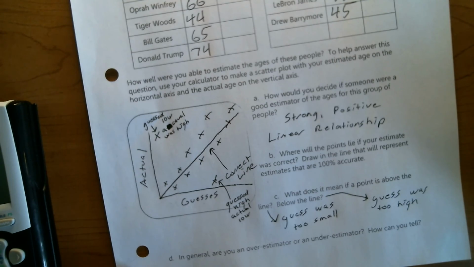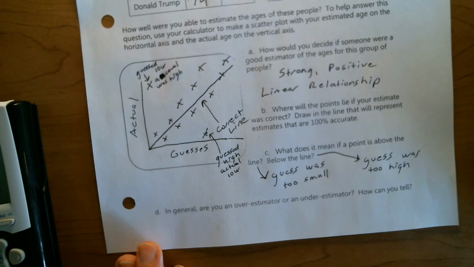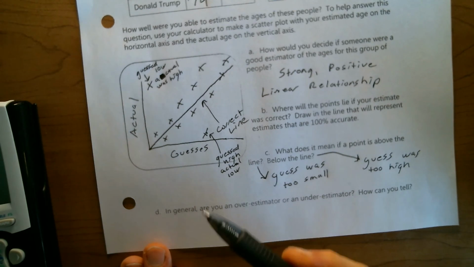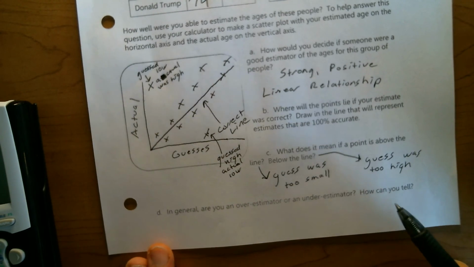And then the last question just says, in general, are you an overestimator or an underestimator? That's going to change based on your specific graph. But how can you tell?